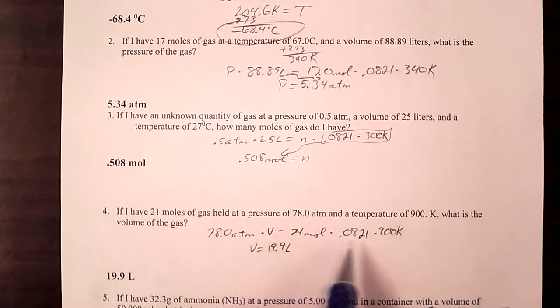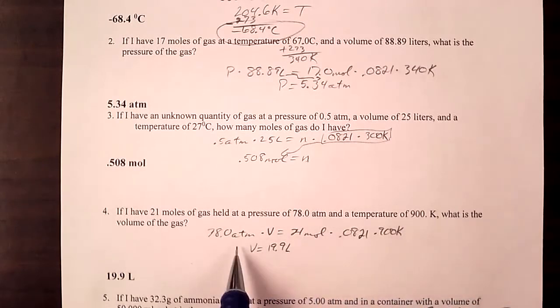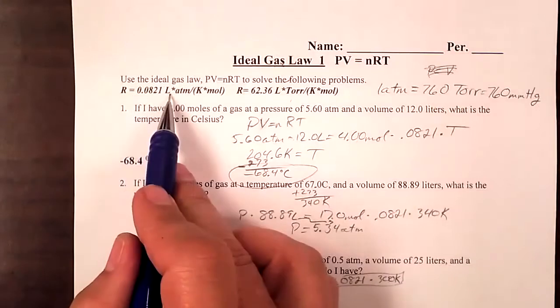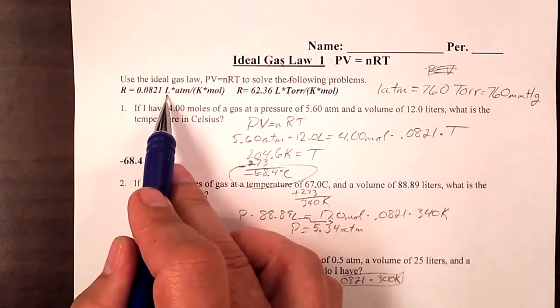This one has no real setup. It just tells me everything. This times that divided by that gives me volume. You'll get liters because inside of R is liters. You need to use liters for all these, by the way.